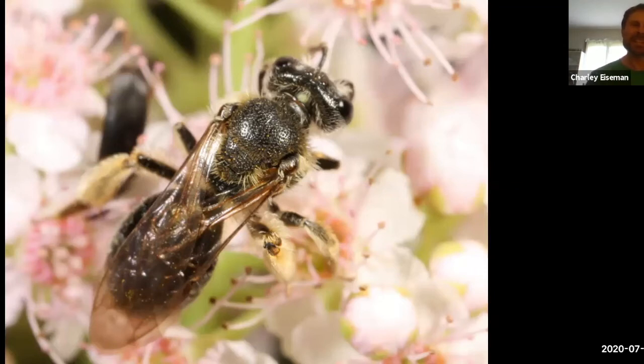So this is a mining bee in the genus Andrena. They need exposed sandy soil; they make their nests in the ground in sandy places, and they dig these little holes and provision their tunnels with balls of pollen and nectar and lay eggs on them, and that's how their larvae develop.